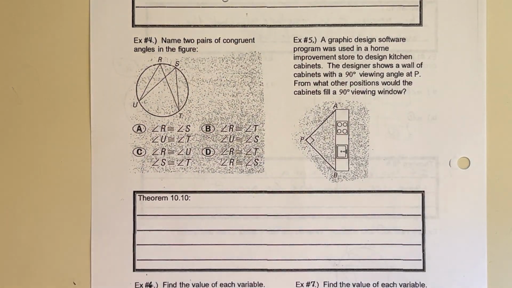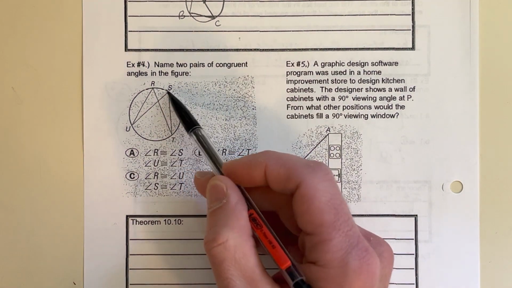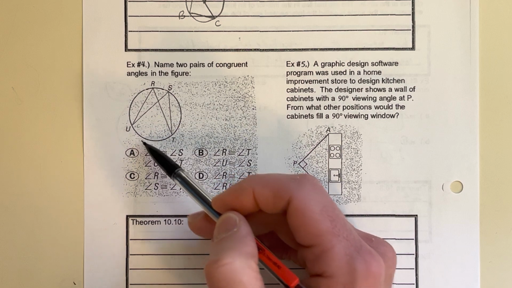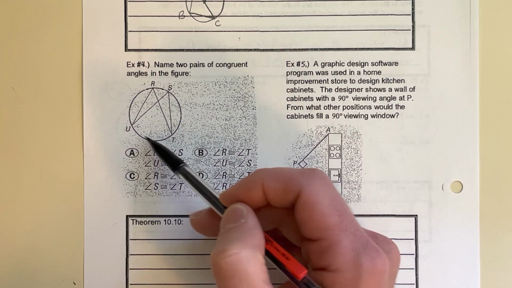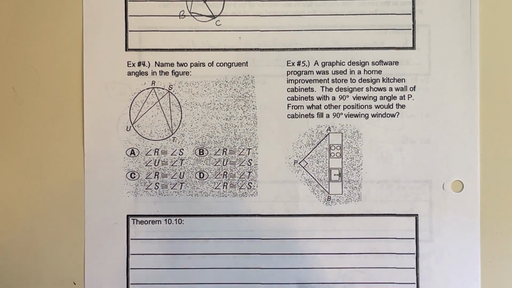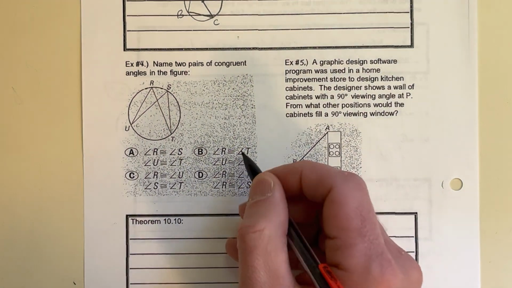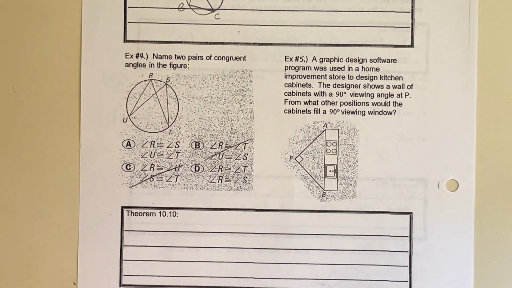Example 4, name 2 pairs of congruent angles in the figure. I'm definitely seeing R and S. Those jump out to me right away because they both intercept arc UT. I can see that right away. So yeah, for sure R and S. So I'm going to get rid of the ones that don't have R and S. Okay, so I got rid of those 2 because those didn't say R and S were congruent. I know that to be the case.